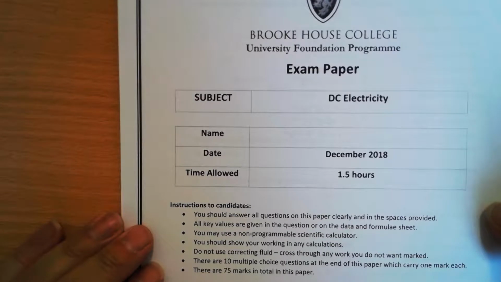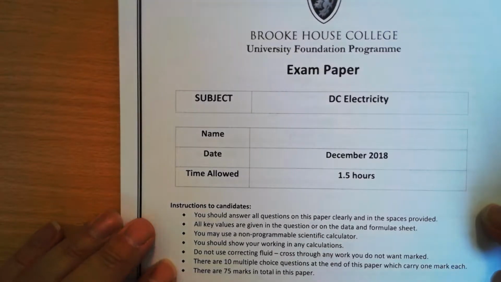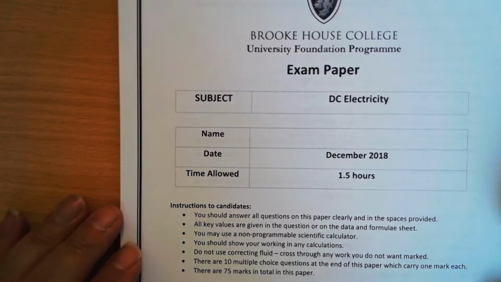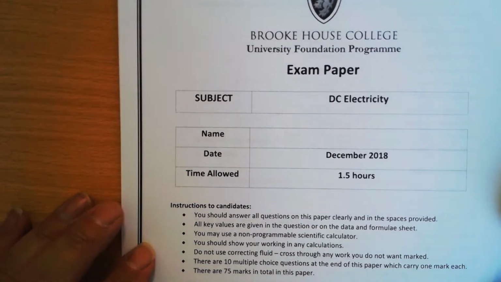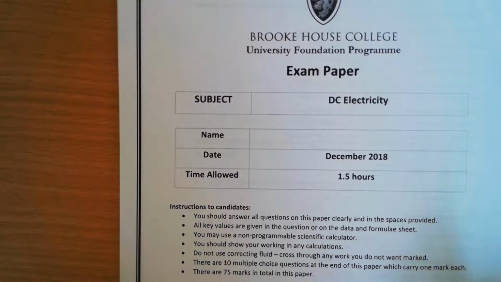Hello, this is the walkthrough for the DC electricity paper. This is Unit 1 of the UFP physics course. This is a walkthrough, so I'm going to go through and take you through each question, show you how to answer them. So we start off with the paper itself.